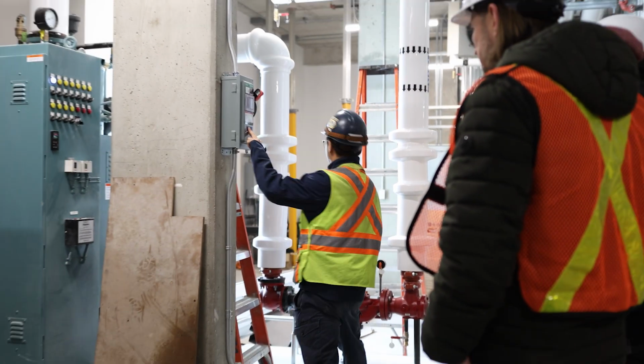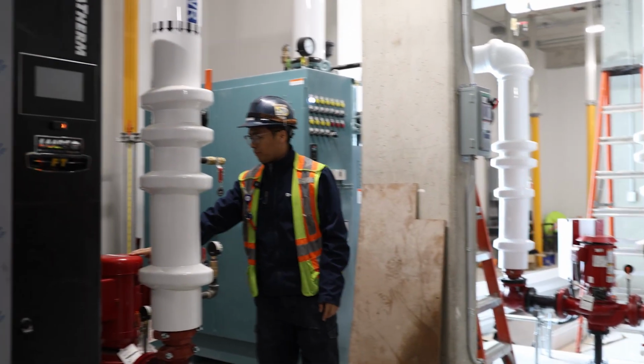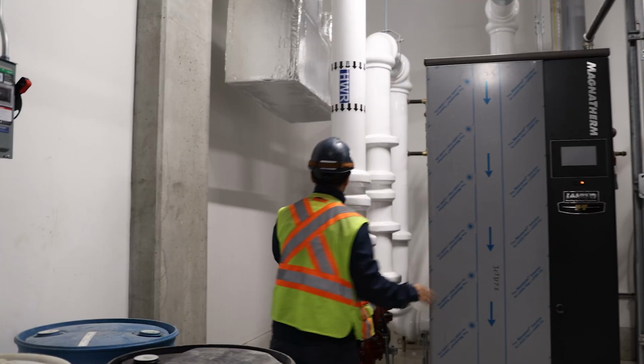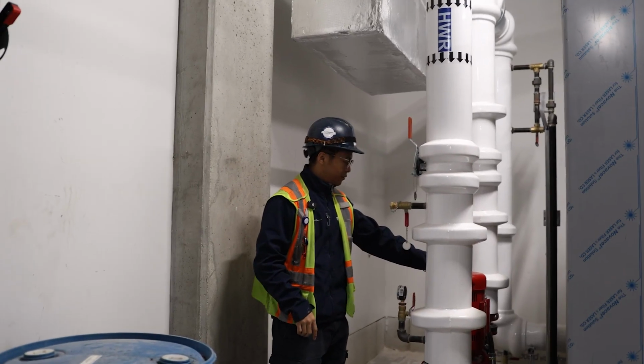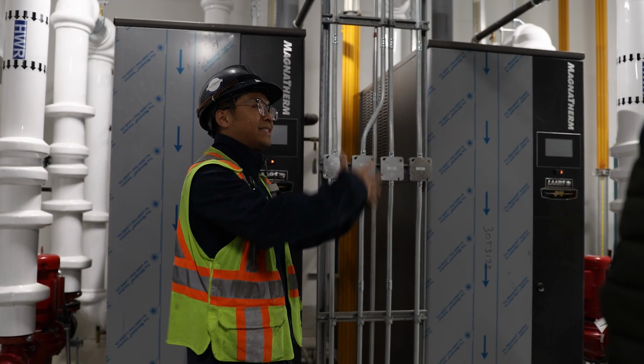This is a disconnect, and the VFD is right here. They call it the pump 5. And this is the boiler pump number 2 for this boiler. And this is boiler pump number 1 for this boiler. Yes, they will mix together.